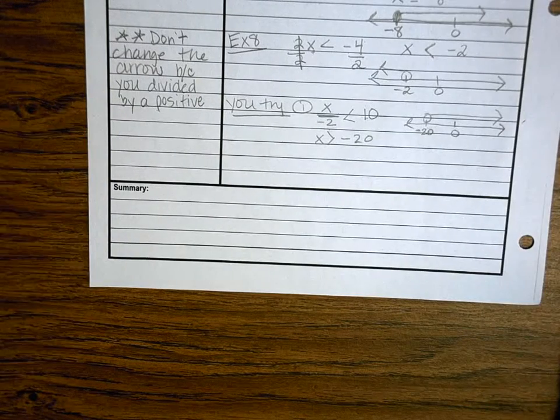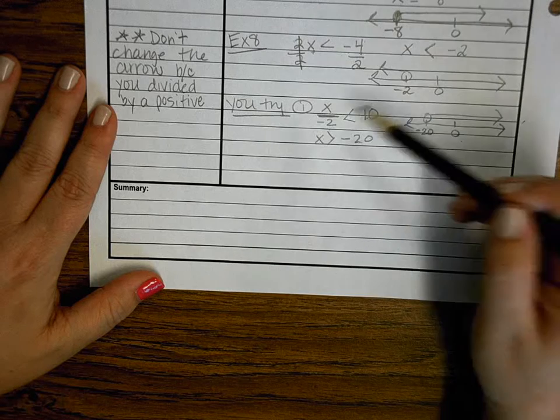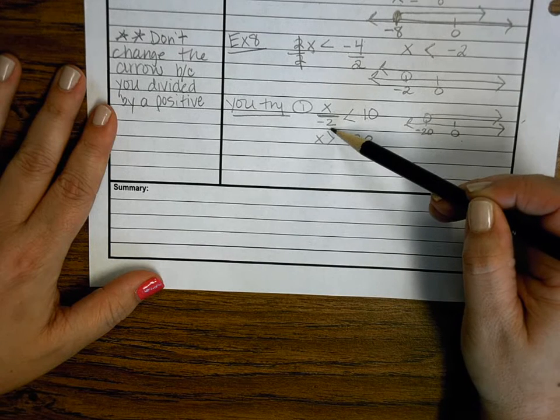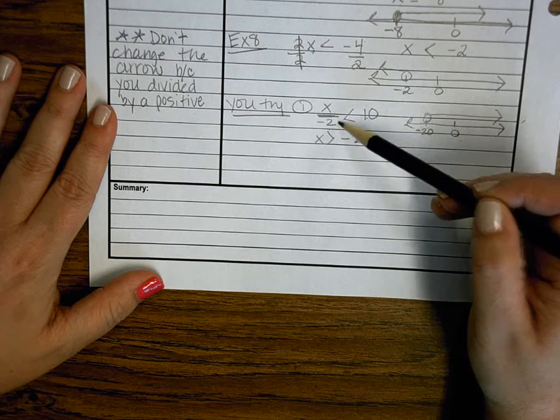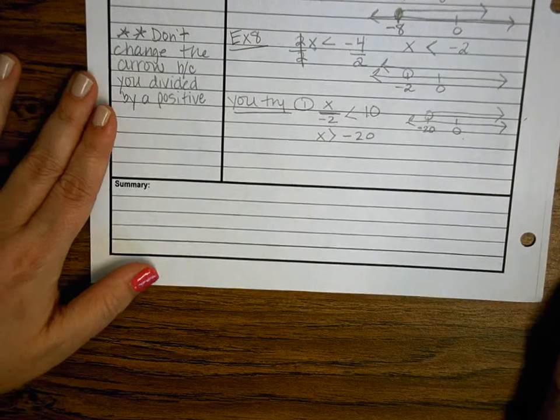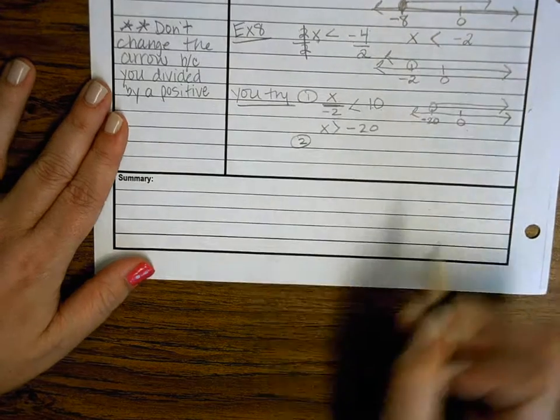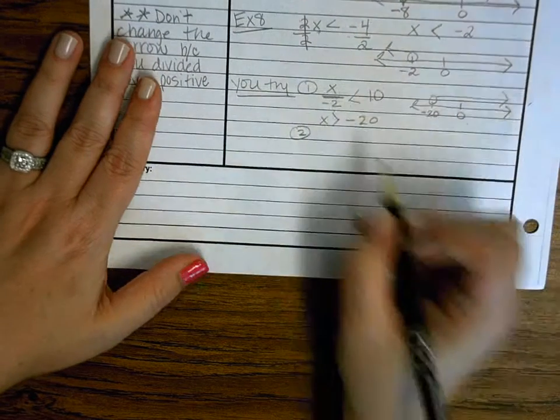Now, let's check, okay? Let's see if we did it right. Plug in 0 because we know it's going past 0. 0 divided by negative 2 is 0, right? Yeah. So is 0 less than 10? Yeah. Okay, so we did it right. Okay, we're going to do one more. That one was a multiply, so I'll give you guys one with a divide, all right?